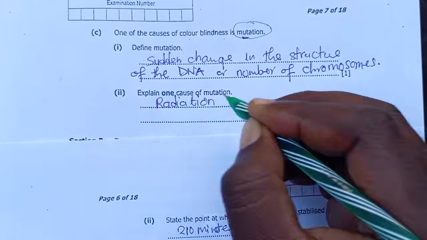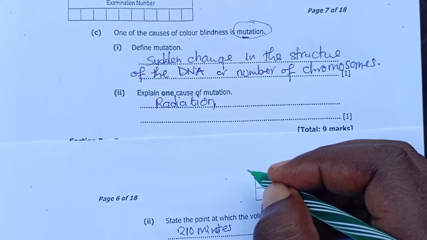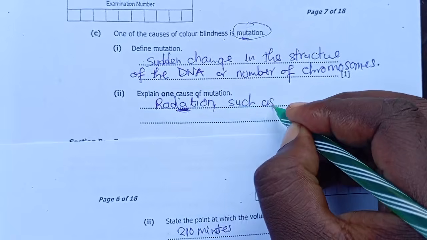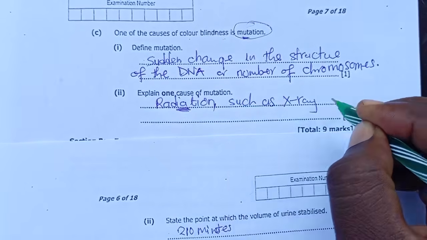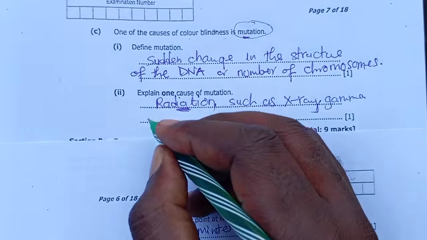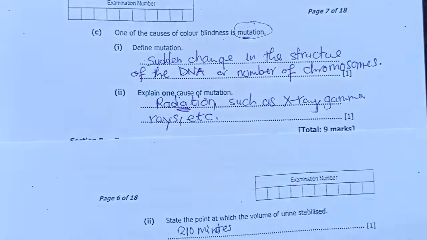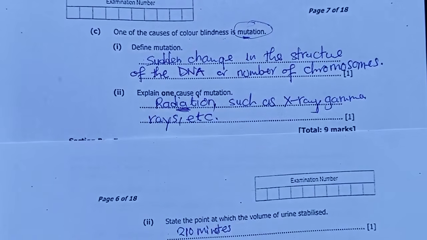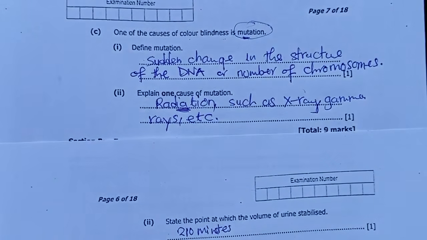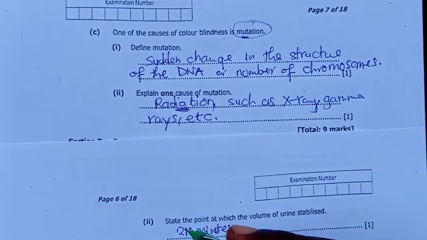Radiation, such as X-rays, gamma rays, etc. You just need to explain. Radiation, what we mean is X-rays and gamma rays. So these can cause mutation.